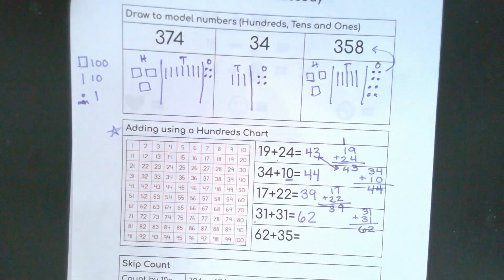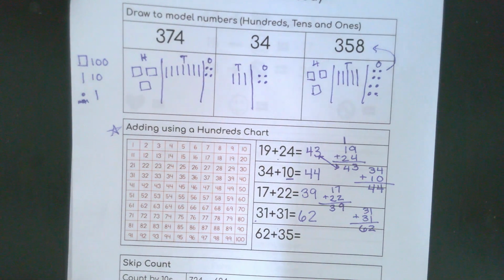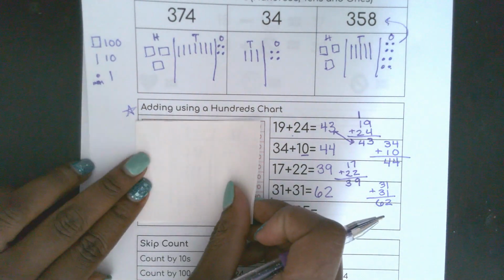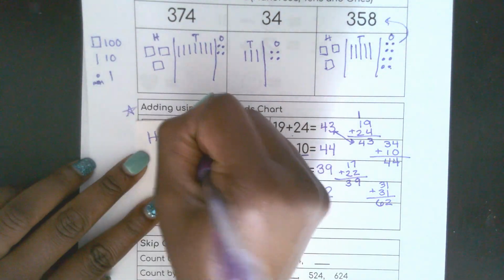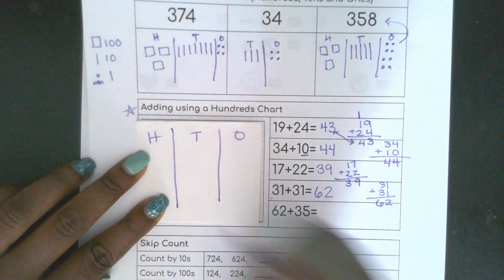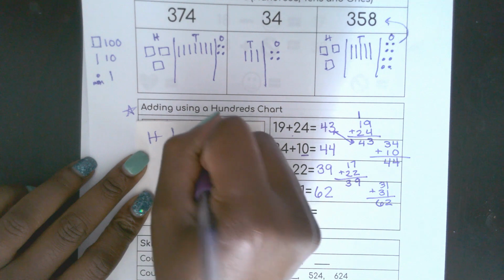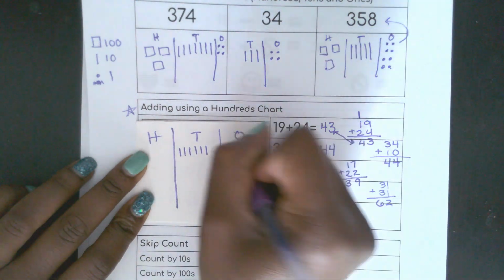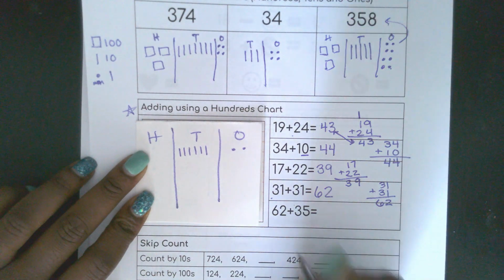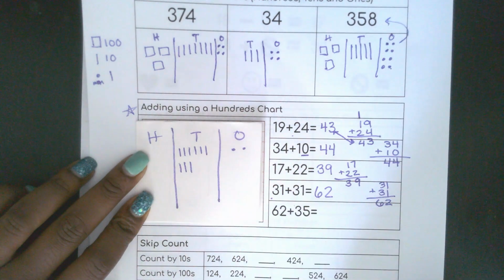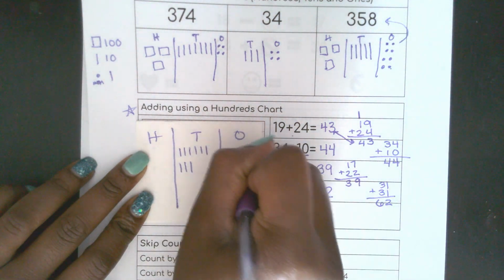All right, here's our very last one. 62 plus 35. HTO. See, when we practice it so many times, you really do get the hang of it. How many tens and ones? 6 tens, 10, 20, 30, 40, 50, 60. 2 ones, 1, 2. And here I have 35. 3 tens, 10, 20, 30. And 5 ones, 1, 2, 3, 4, 5.